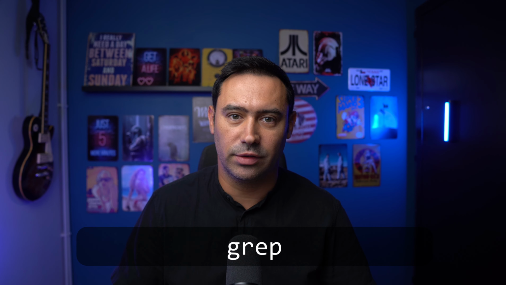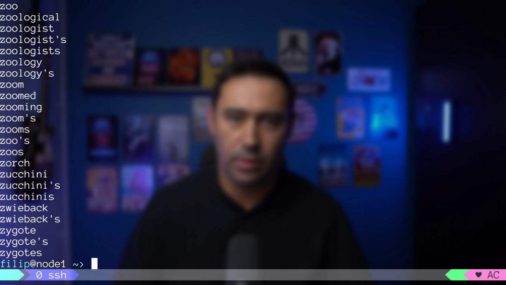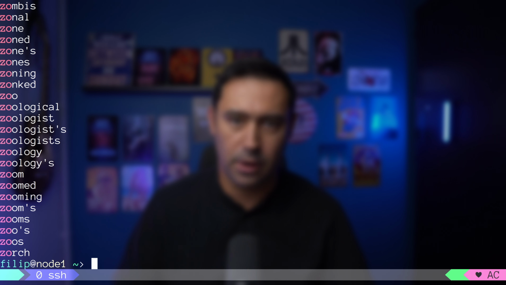There's a command called grep that searches a file for a specific pattern. To demonstrate, I will list a file containing English words. Let's say we want to display only words containing zo. To achieve this, we'll pipe the output of the cat command to the input of the grep command. Great, the grep command has successfully filtered the output, leaving only the lines that contain zo.